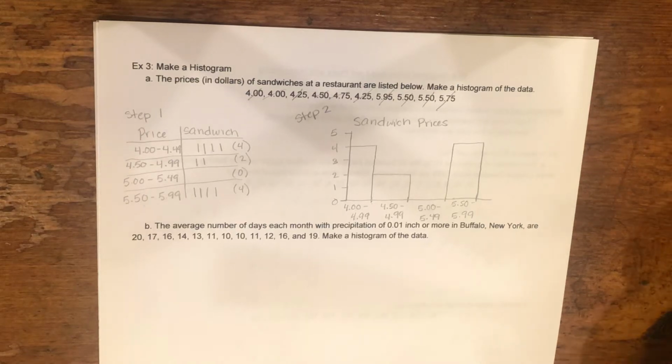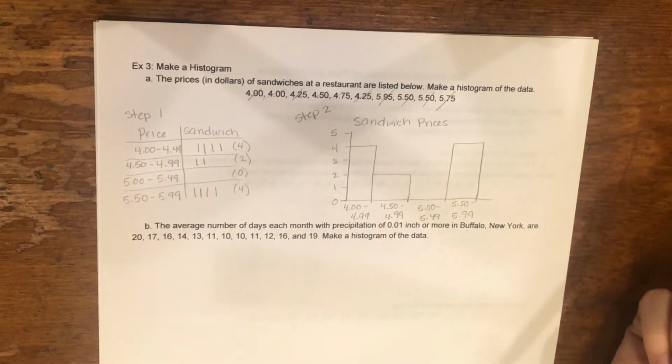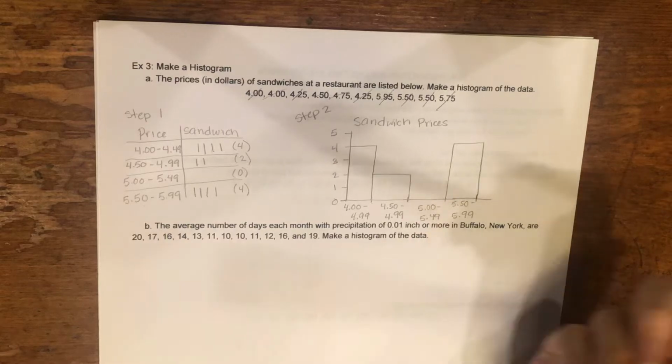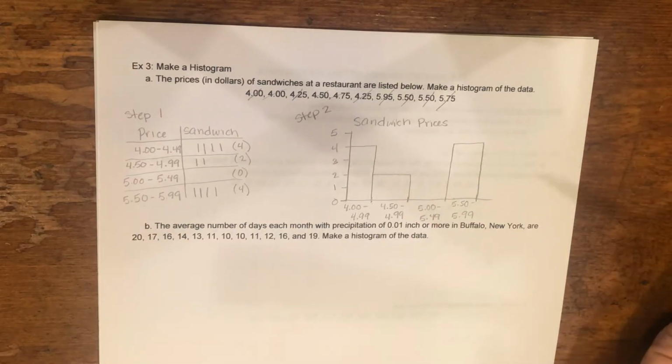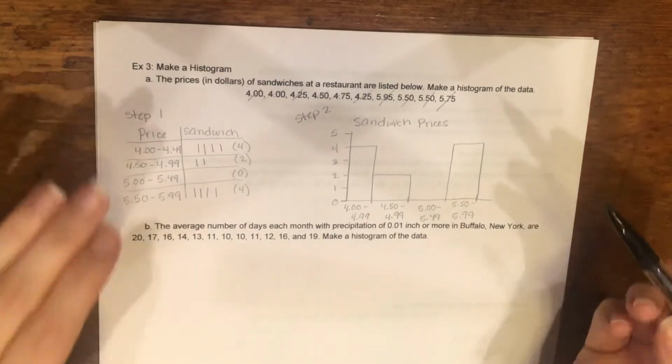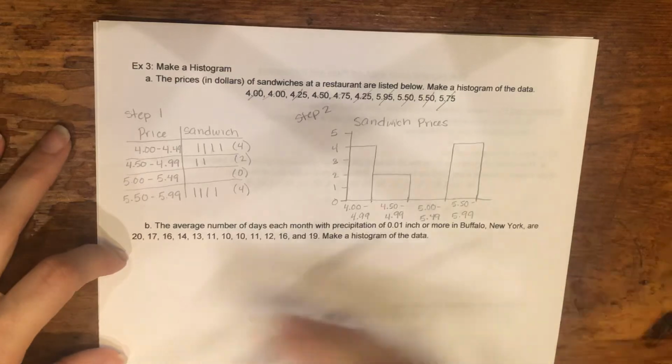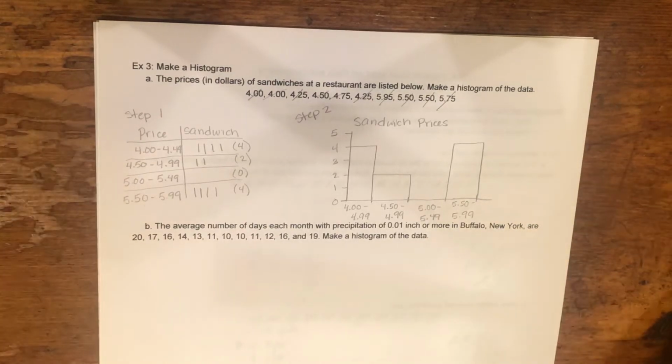All right, so what I want you to do then is try out B. So make sure you make your table and then your histogram. Once you try that out, then you can press play and see if you followed along with what I did. Or if you want, you can look at what I do for my table and then go from there to see what the intervals I did.